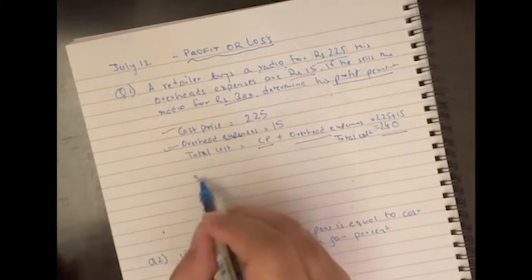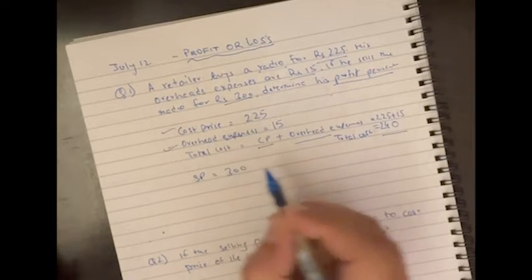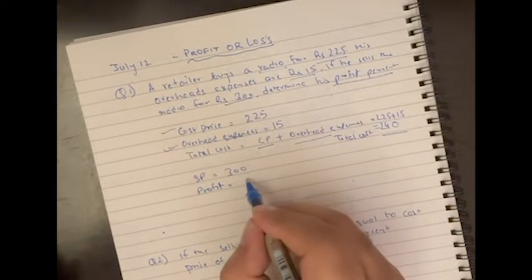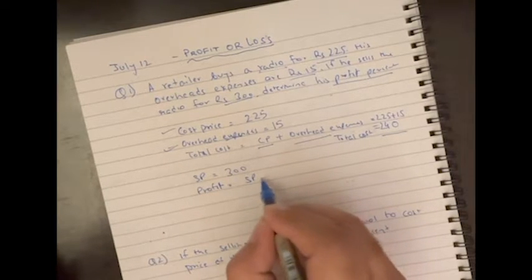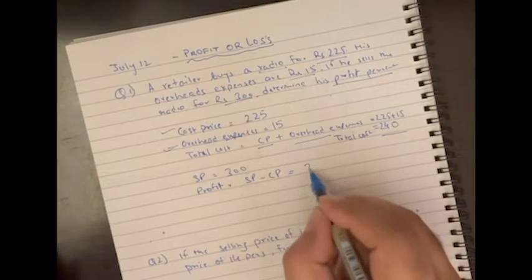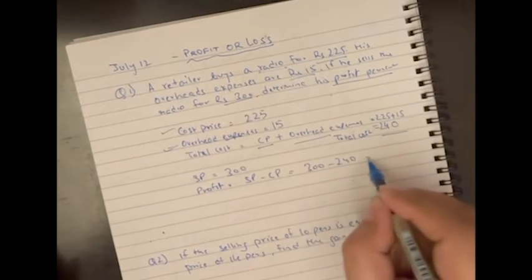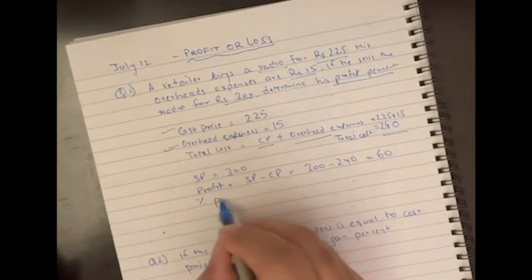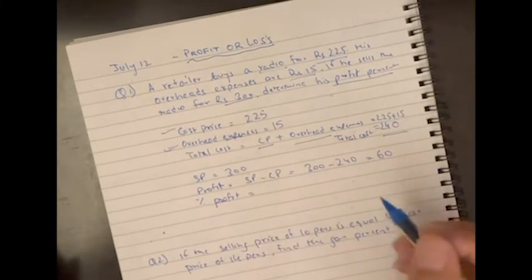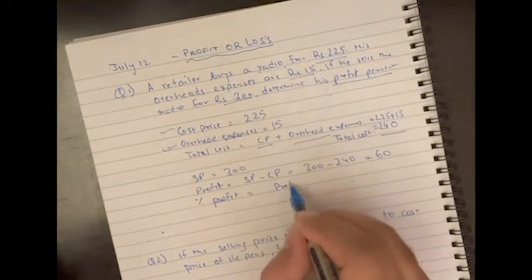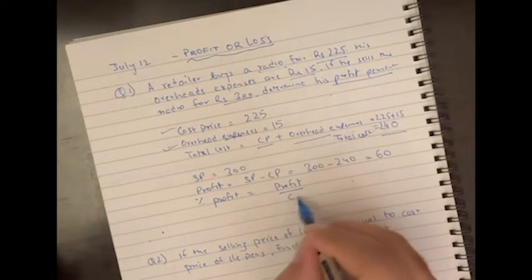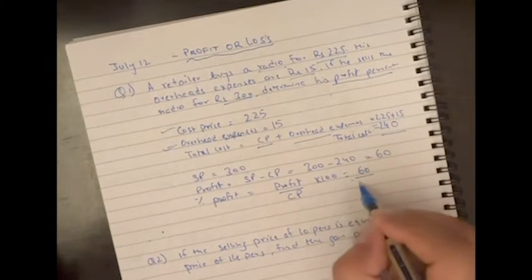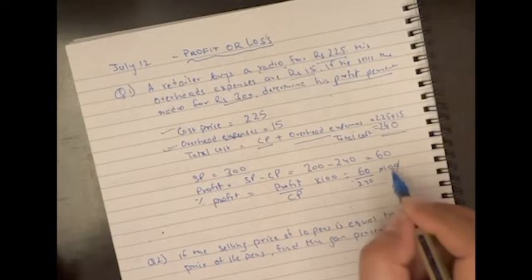Our selling price is 300. So our profit is equal to selling price minus cost price, which will be 300 minus 240. This will give us rupees 60. Our percentage profit will be profit by cost price into 100. This will be 60 by 240 into 100.